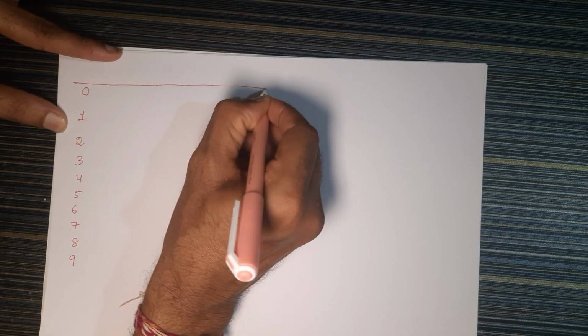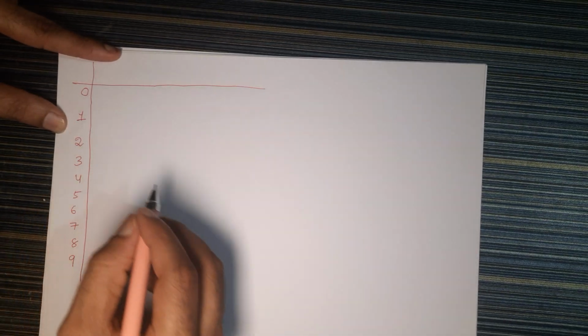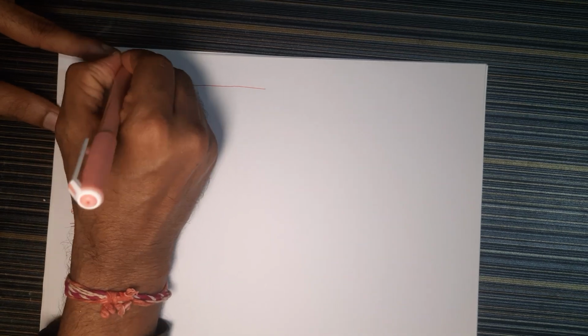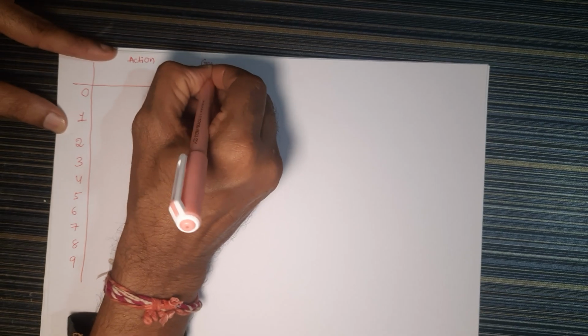So what are the productions we have? The values we will write as they are, that is what we are doing now. Now what we have to do? We are going to find out the action values and the go to values.